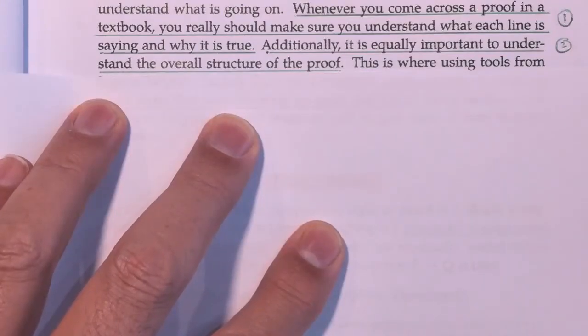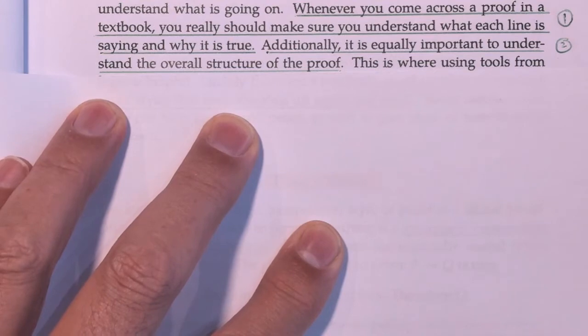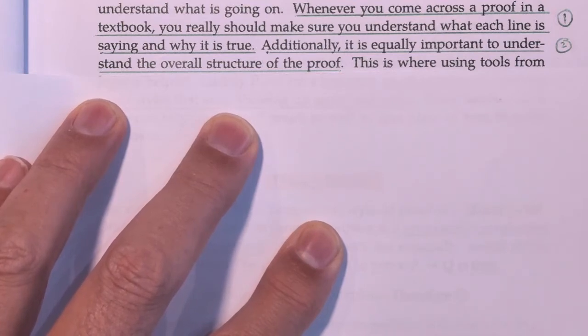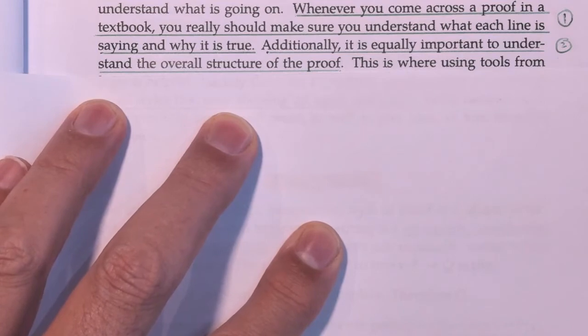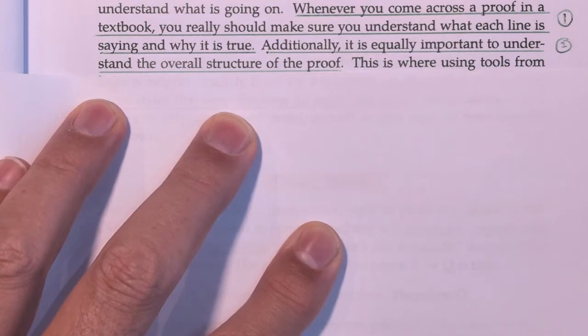Okay, we conclude. When you come across a proof in a textbook, folks, you really should make sure you understand what each line is saying and also why it is true. So it's not just a statement, but the reason for the statement that you're making. Additionally, it is equally important to understand the overall structure of the notion of proof. Now we're going to look at a few of these, and we'll see that they appear quite often. They repeat themselves in the field of proof.